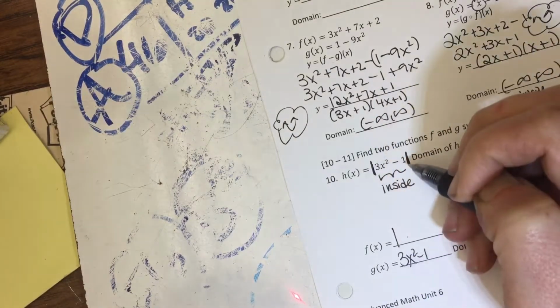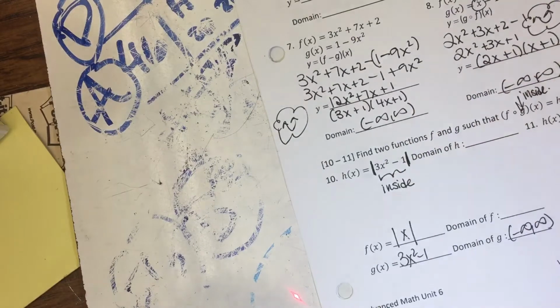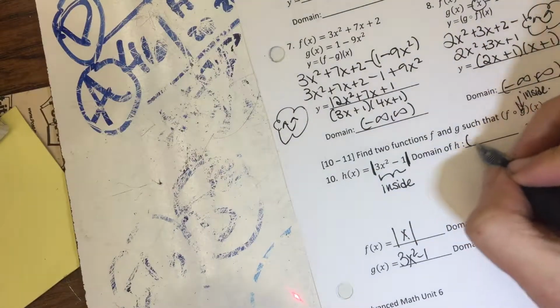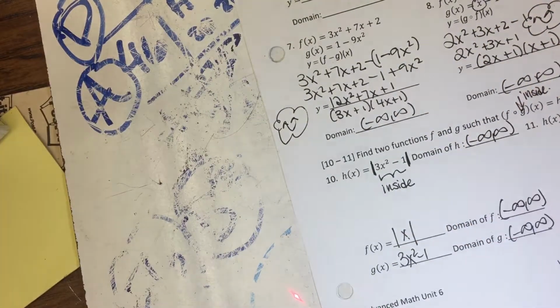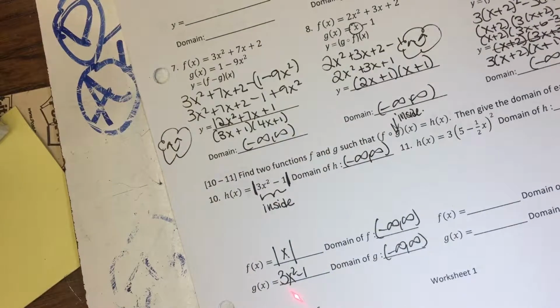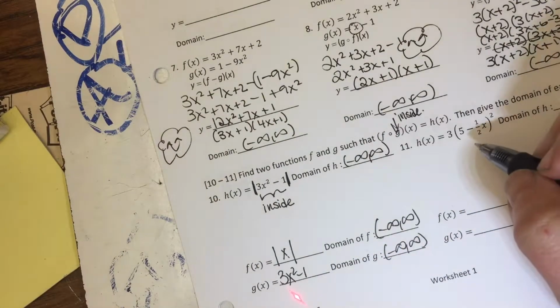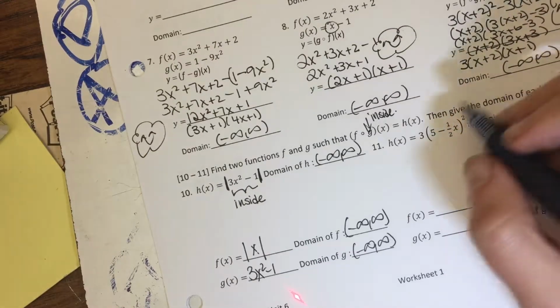Here I have absolute value. When I take that out, it's an x in that placeholder. And then the overall still would have been all reals because there's no square roots or denominators getting in my way. This one I did do in my 6th period class.